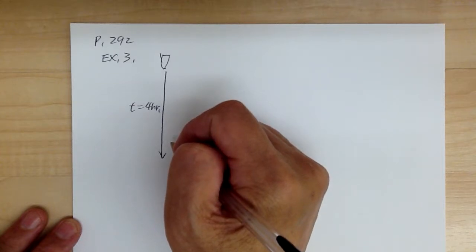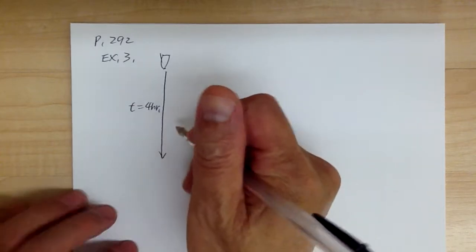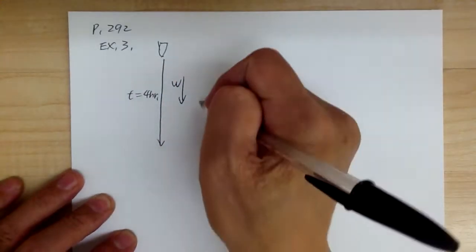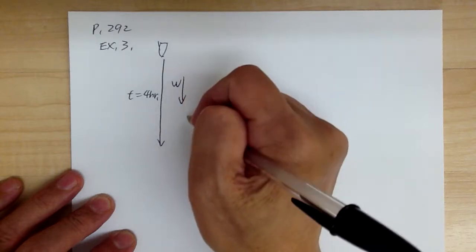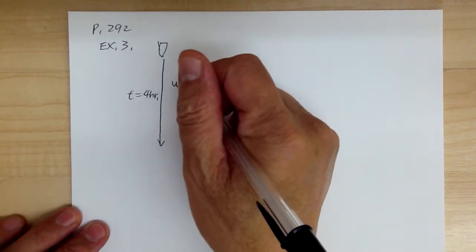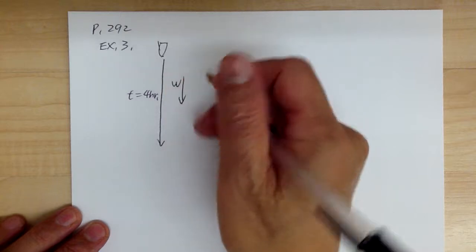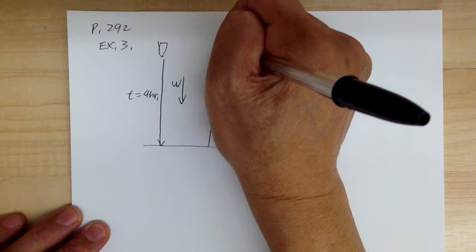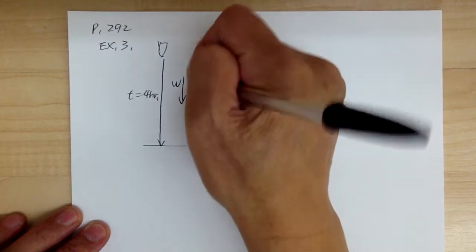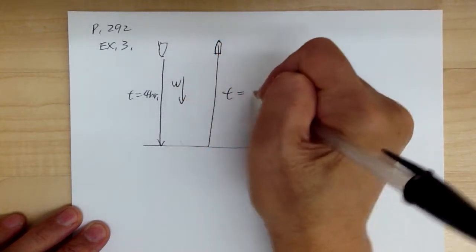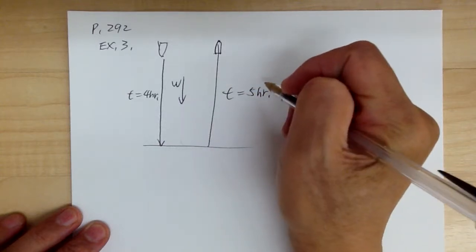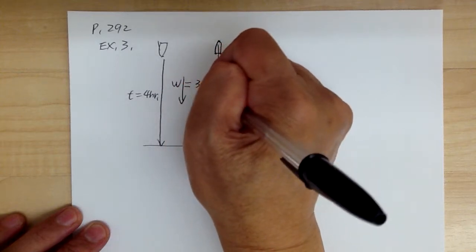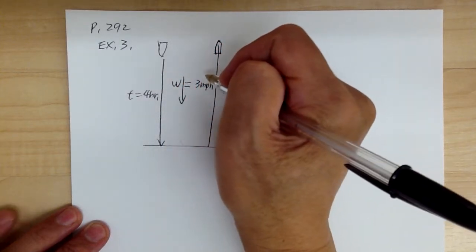Because of the stream's current, when you're going downstream, notice the water always goes downstream. It will never go upstream. Because of the water, it takes 5 hours to get back upstream. So when it reaches this point, it's going to turn around and come back. But because the water is pushing against it, the time coming back is 5 hours. And it tells you that the speed of the stream, the water, is equal to 3 miles per hour. And find the speed of the boat.